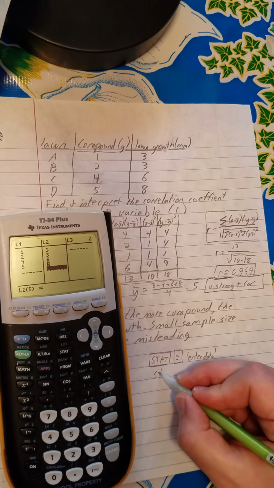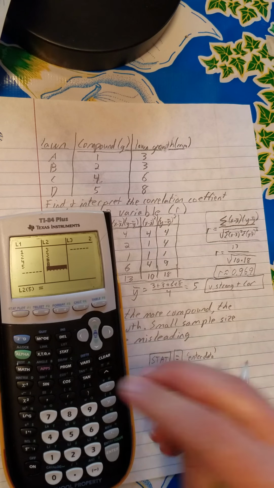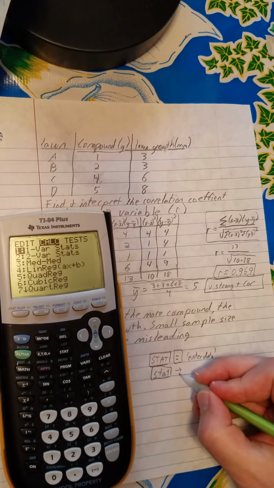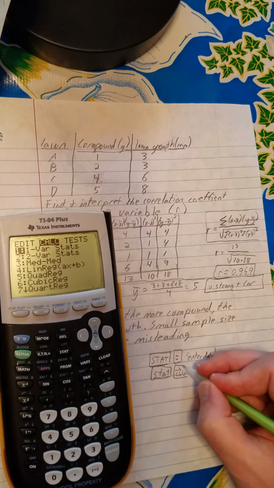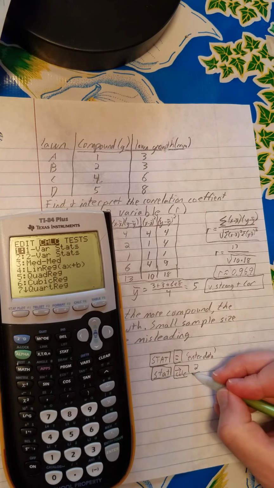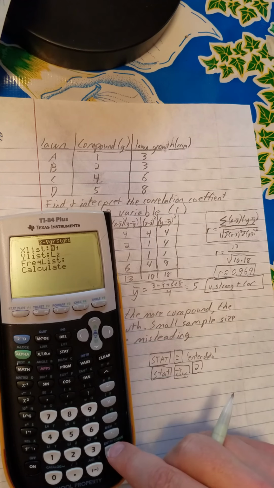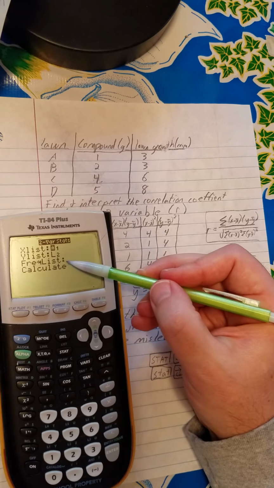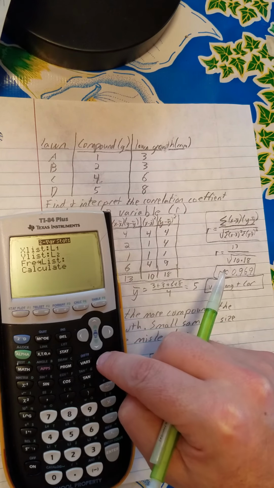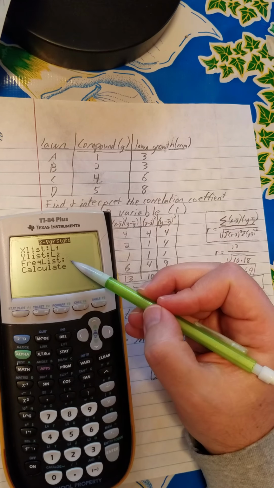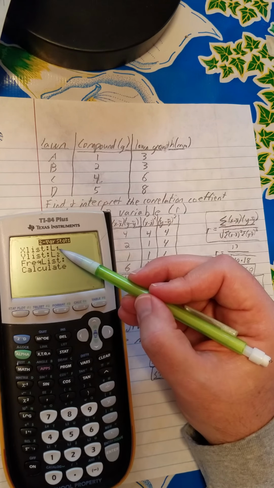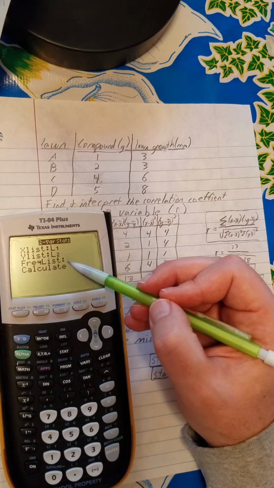Now we're going to go stat. Need to go to calc, so right arrow. And now we have 2 variables. So we want to hit 2. Now I think you might have something under frequency. If there's something there, clear it out. From last chapter we did frequency, so there was something there. So make sure that's clear. So X is L1, Y is L2. This needs to be blank.